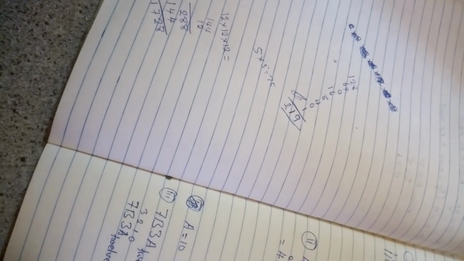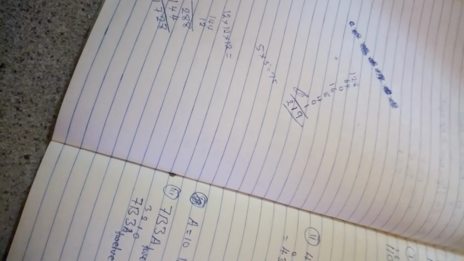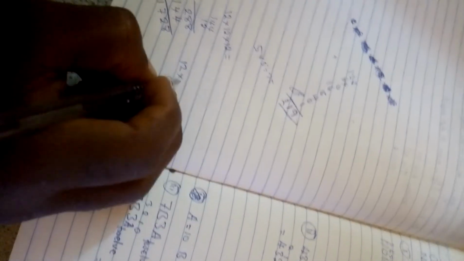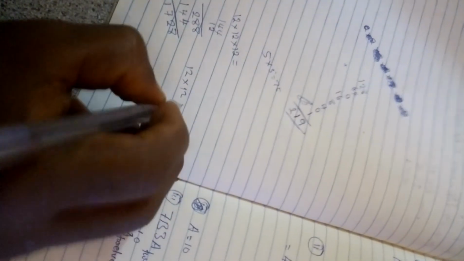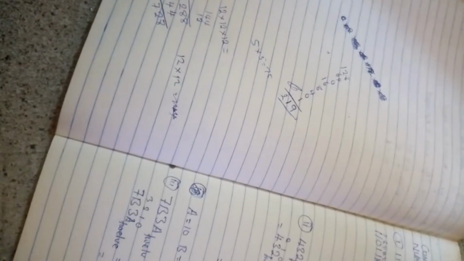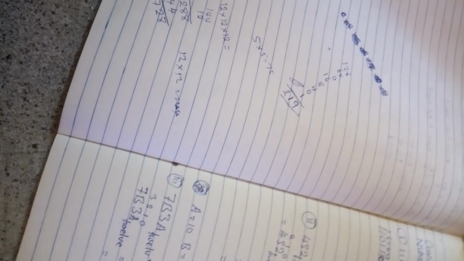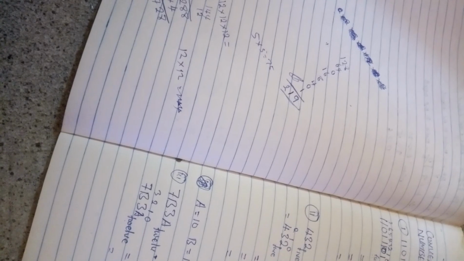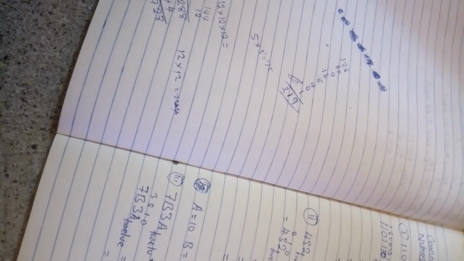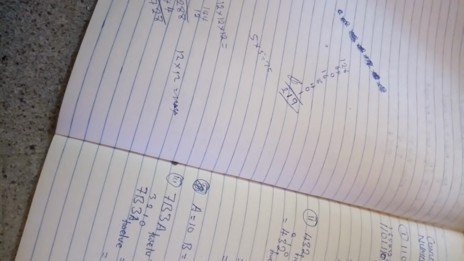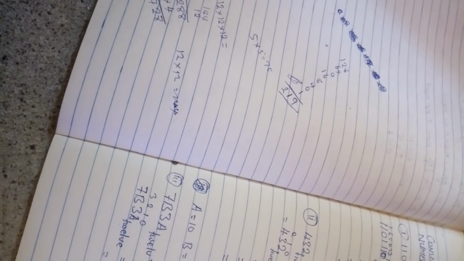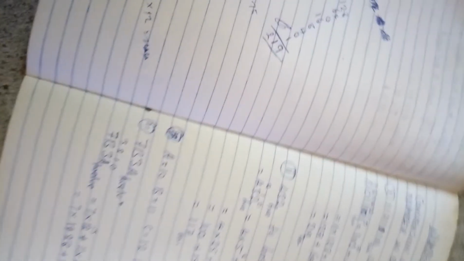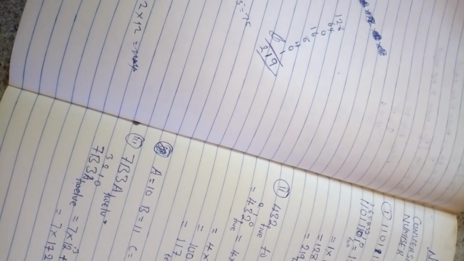Plus 11 times 12 times 12, which is equal to 144. Right? 144 plus 3 times 12 raised to the power of 1 is 12. Right? Plus 10 times 12 raised to the power of 0 is 1, which I've told you before now.